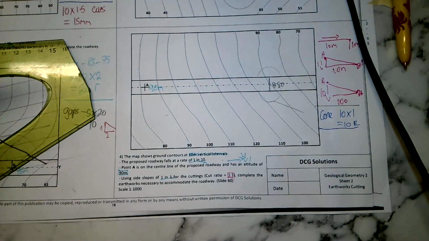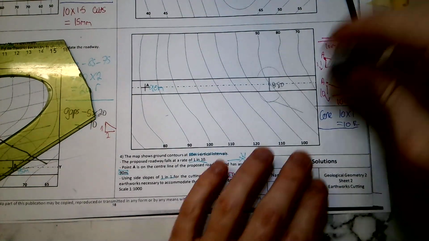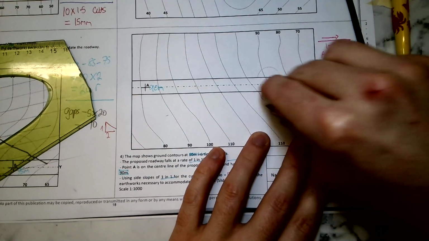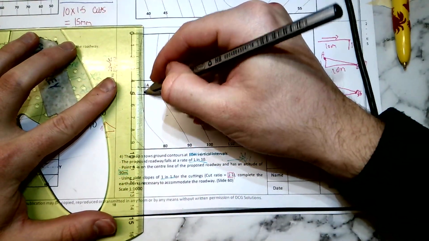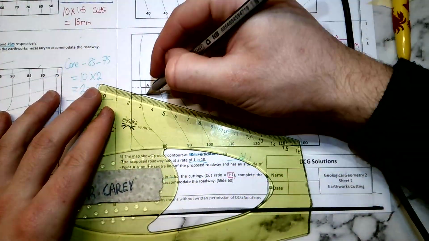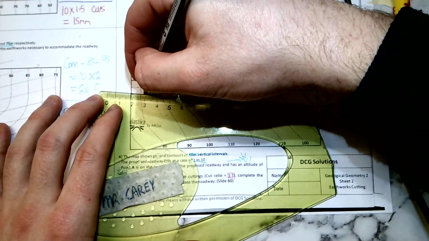Oop, I knew that was going to happen. Lovely. Bring 90 out to the edge of the road. And up it goes.